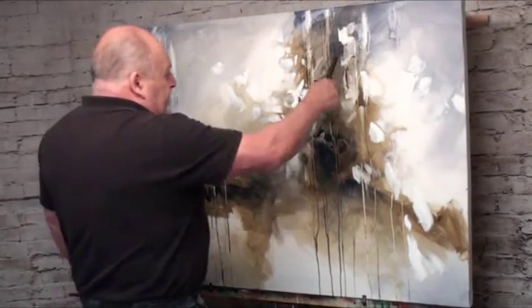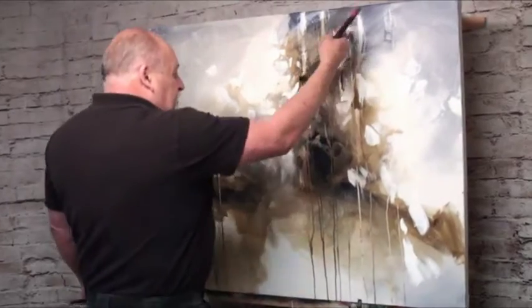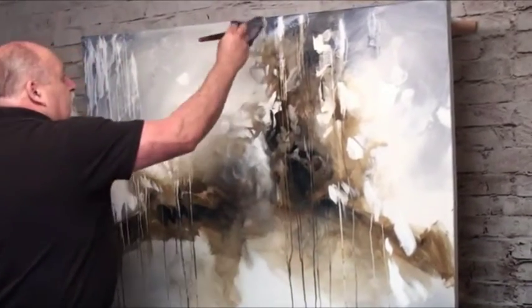Okay, now I threw a little bit of titanium white in here. It caves in that vertical column.